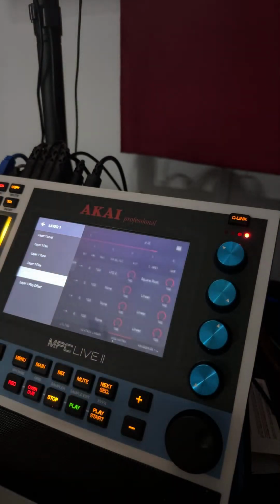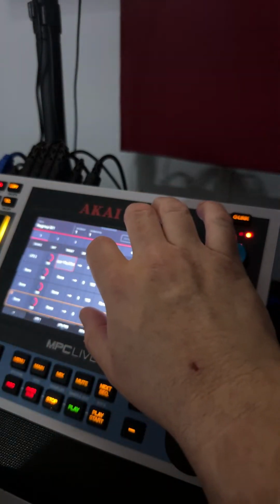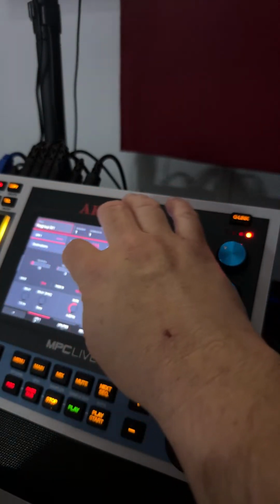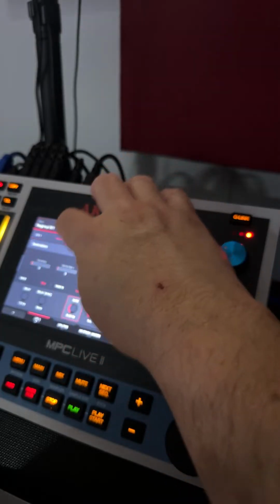Sample start, play offset. I see. Let's see if we can do something here.